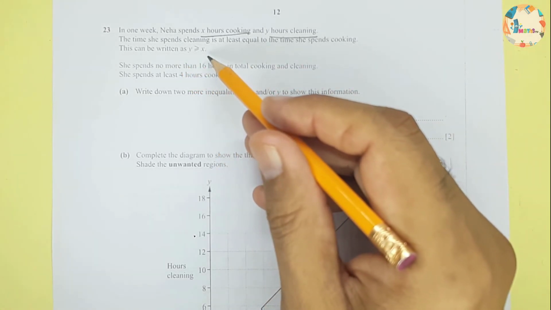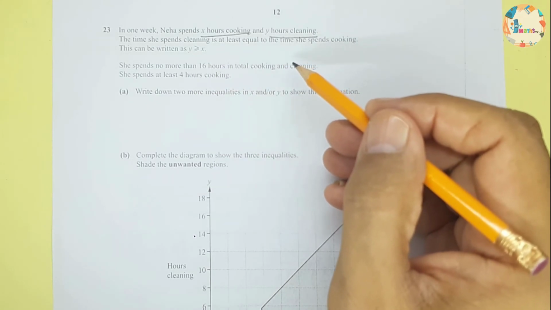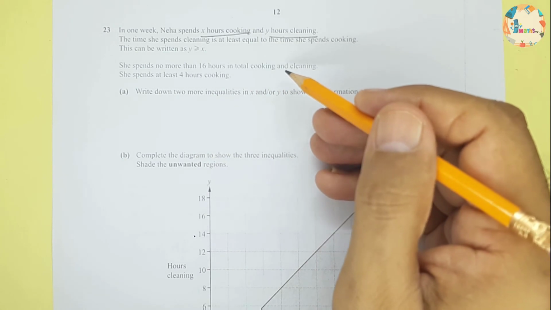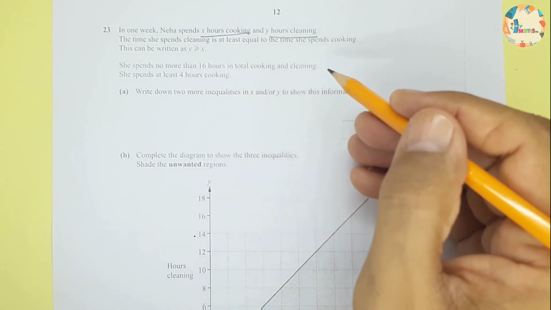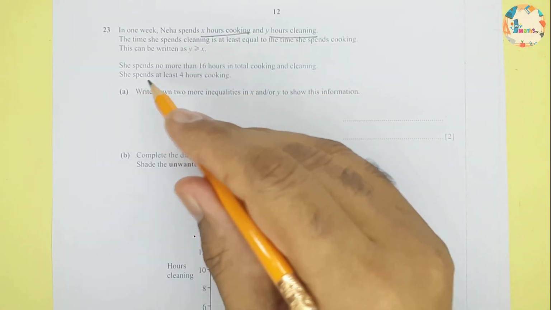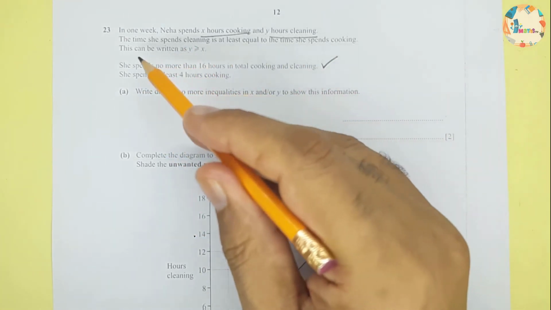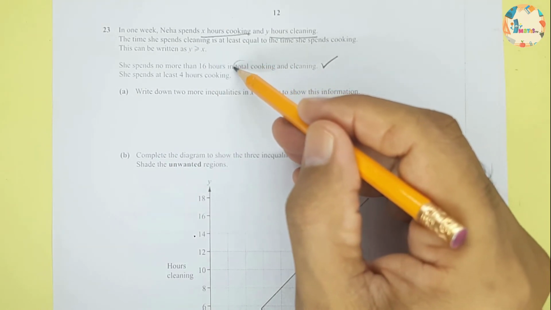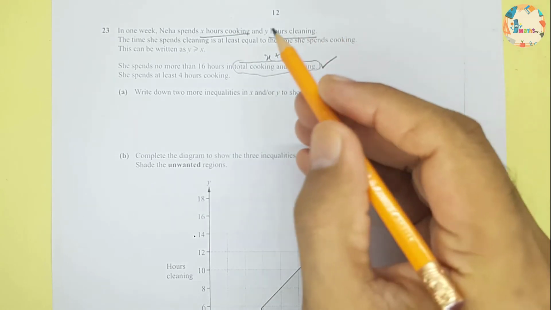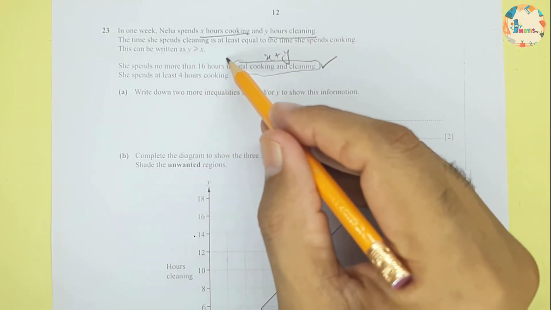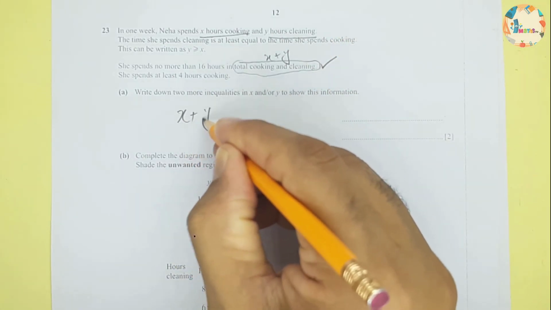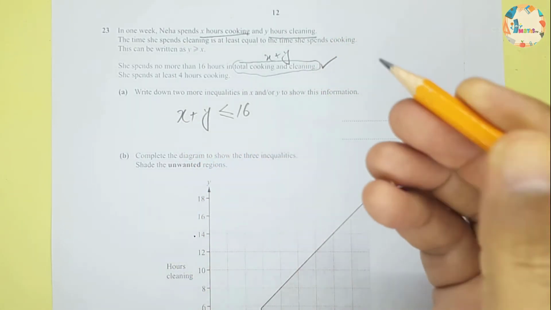This can be written as y is greater than or equal to x. She spends no more than 16 hours in total cooking and cleaning. So this is one thing. Total cooking and cleaning means what? This means x plus y, and so it is less than or equal to 16. So our equation will be x plus y is less than or equal to 16.